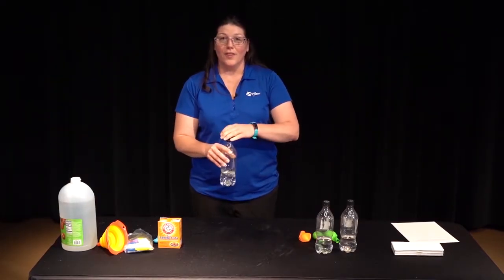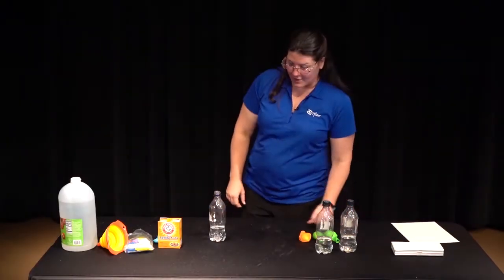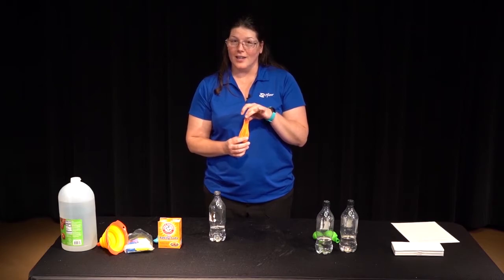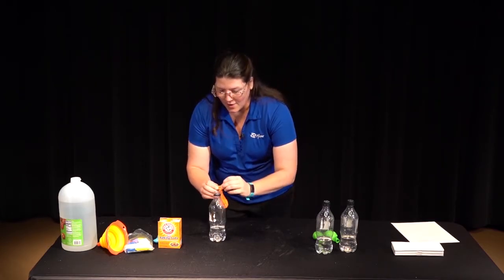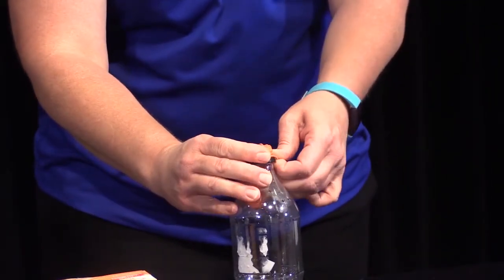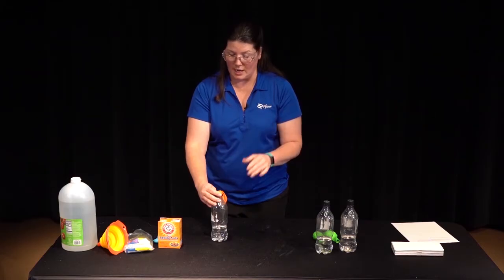Now we put the vinegar in a bottle. So this is just vinegar. I know it looks like water. Whew, it's stinky. That's vinegar for sure. So we have the vinegar in the bottle, our base in our balloon, and we put the balloon over the top. Now make sure you get an adult's help because sometimes the balloons can pop and this stuff gets everywhere.